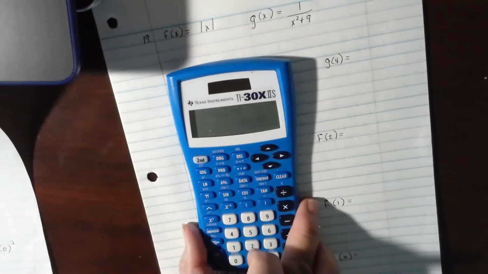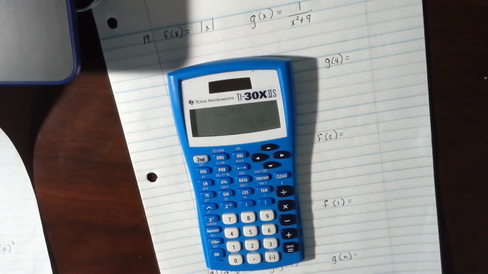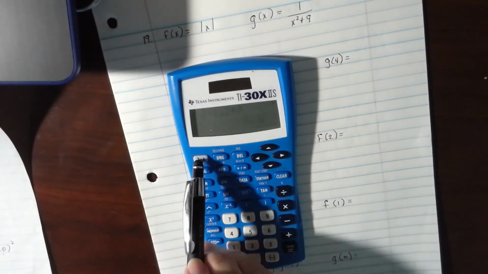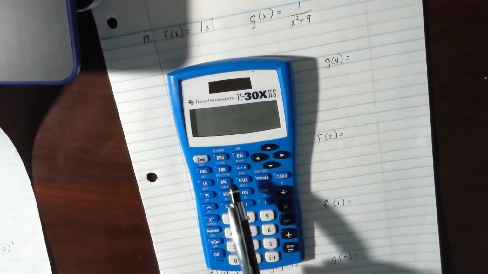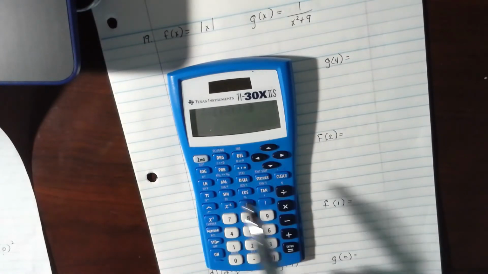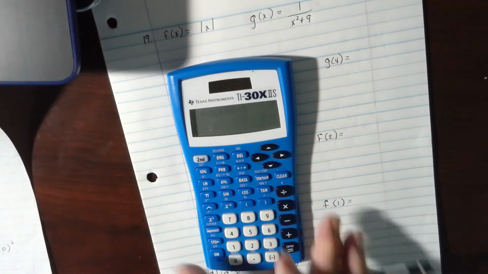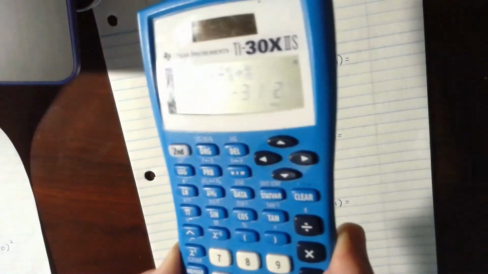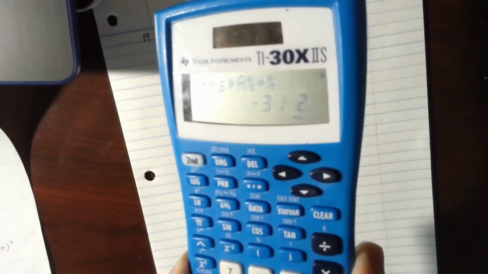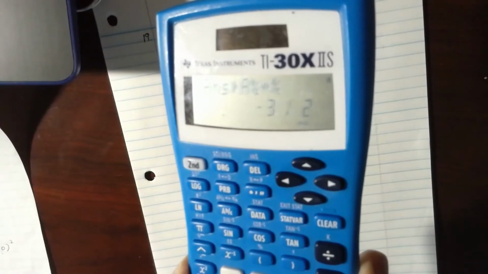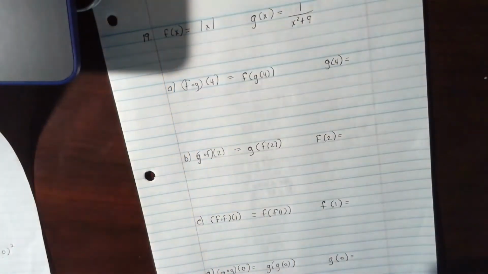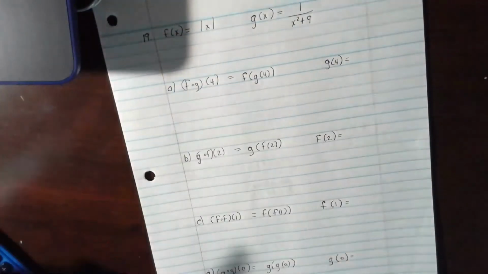And you want to change that to an improper fraction. To do that, you hit the second button right here, and you hit the fraction key again and the equal sign, and that changes it to an improper fraction, so you get negative 3 over 2. So you can do it on paper, you can do it with a calculator. That's up to you.